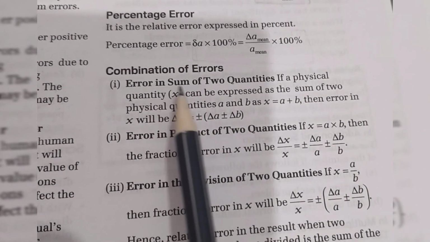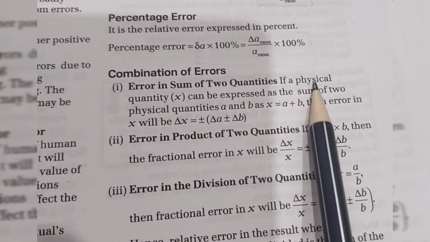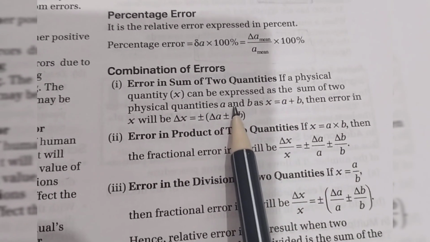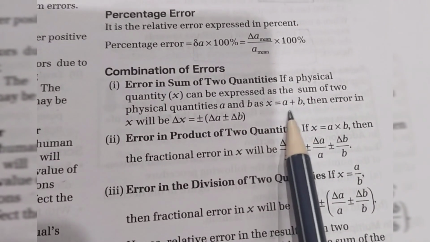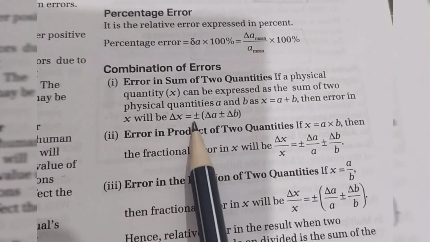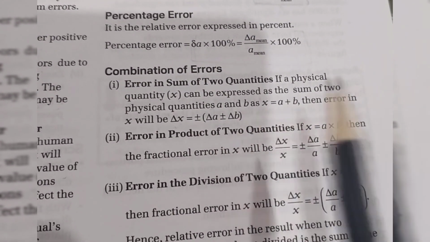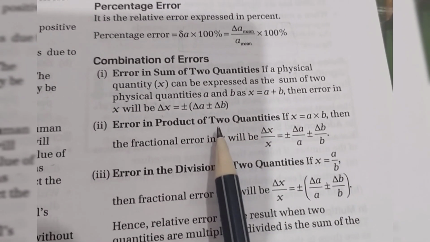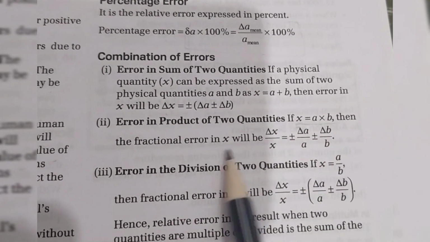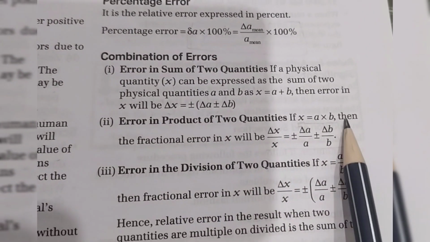Combination of errors, error in sum of two quantities. If a physical quantity x can be expressed as the sum of two physical quantities a and b, as x is equal to a plus b, the error in x will be delta x equals plus or minus delta a plus or minus delta b. Error in product of two quantities, x is equal to a into b, then the fractional error will be in this form.